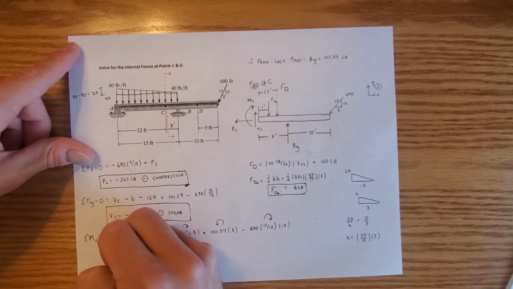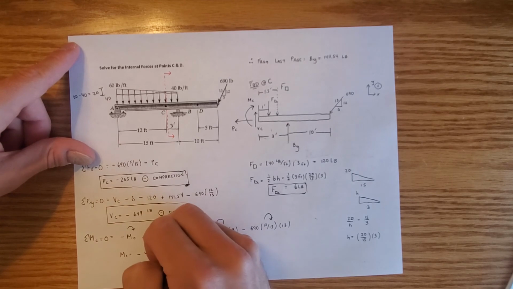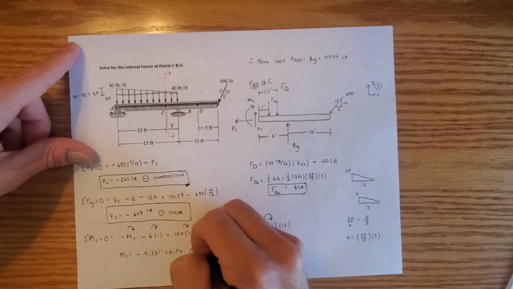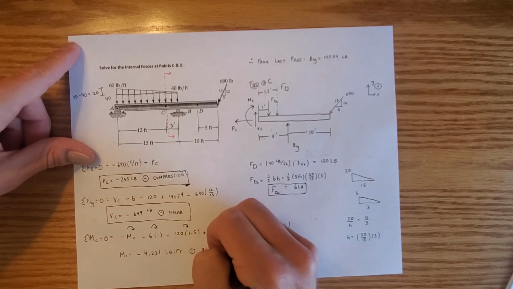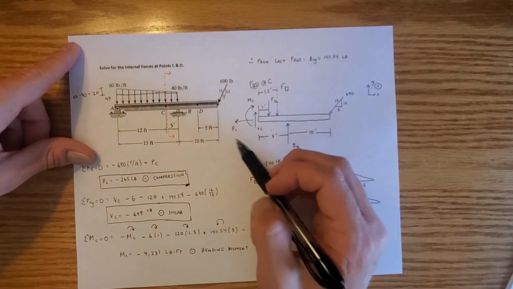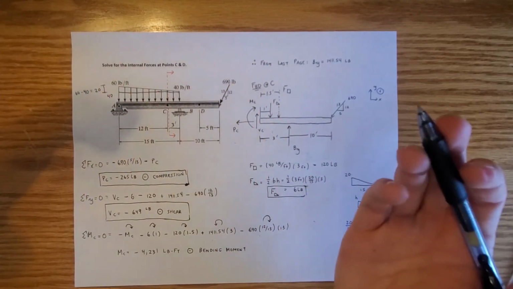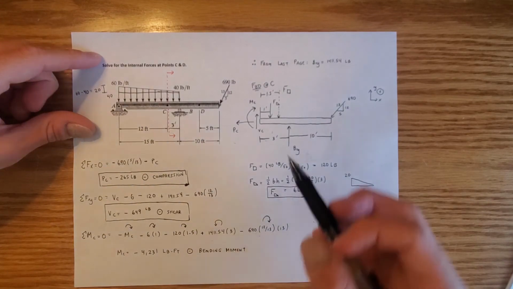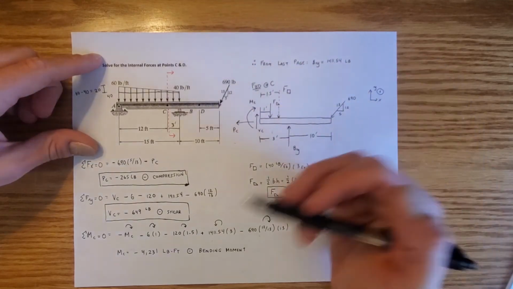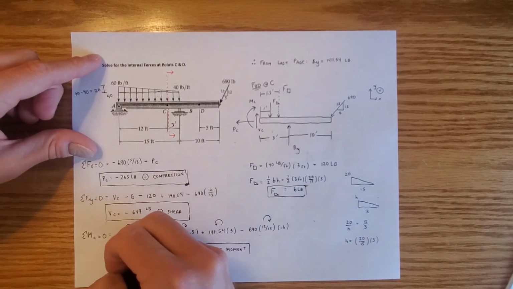So MC is equal to negative 4,231 pound-foot, which tells us that we have a negative bending moment here. And again, we drew our moment MC clockwise, which would cause this beam to smile, meaning in internal loads convention, it would be positive. When we get a negative answer, that means our MC should have been drawn the other way, which would cause the beam to frown. And when the beam frowns, you get a negative bending moment in internal loads convention.